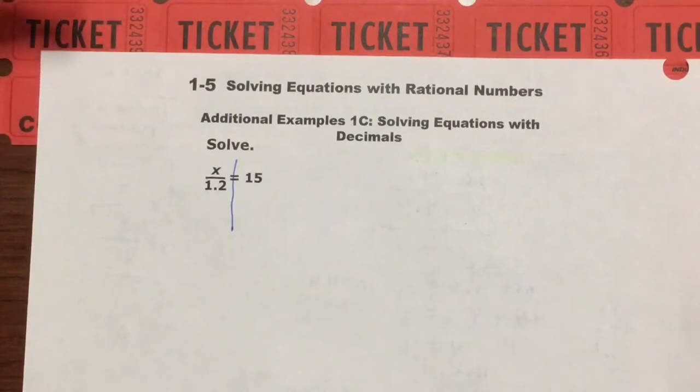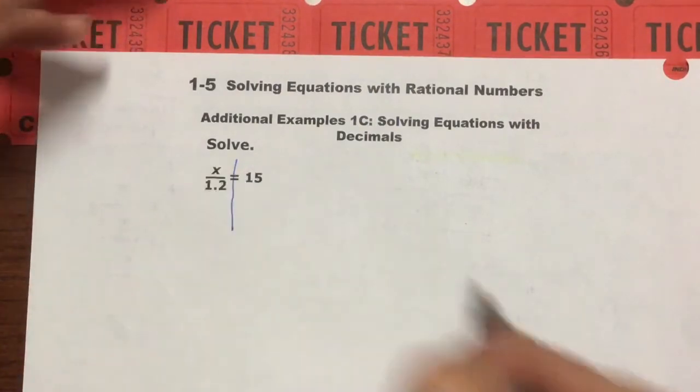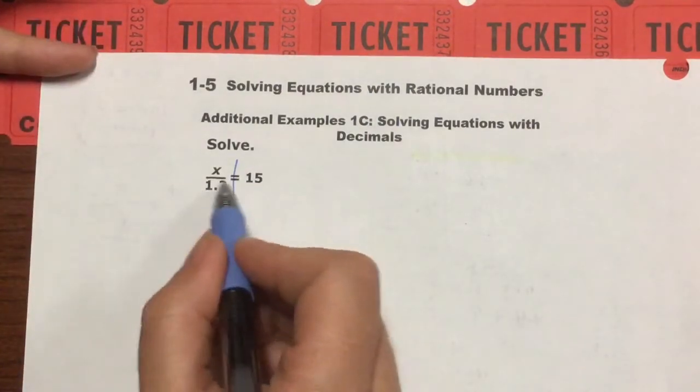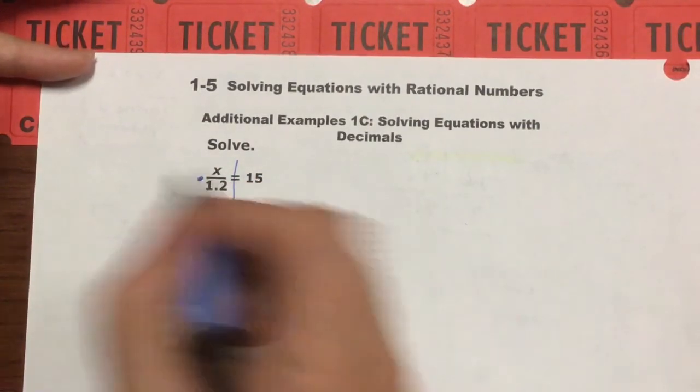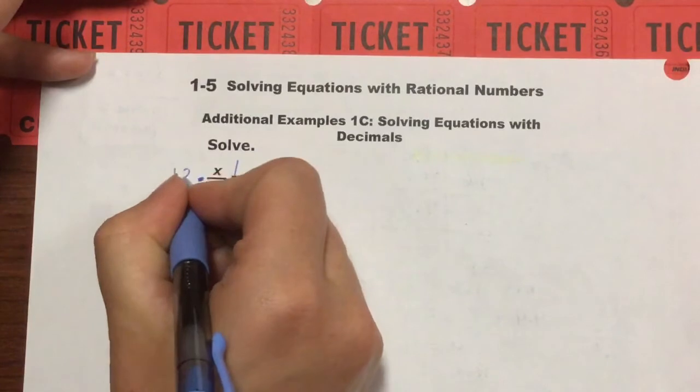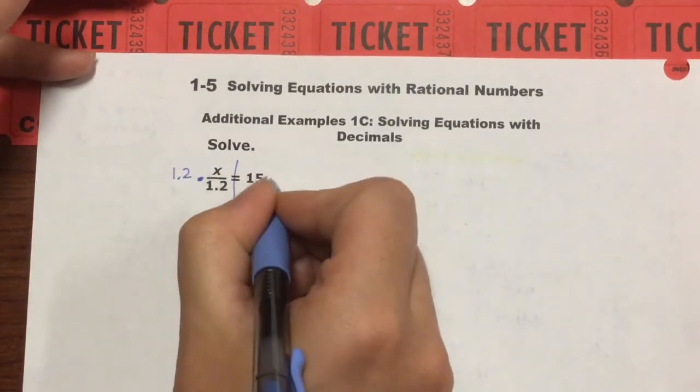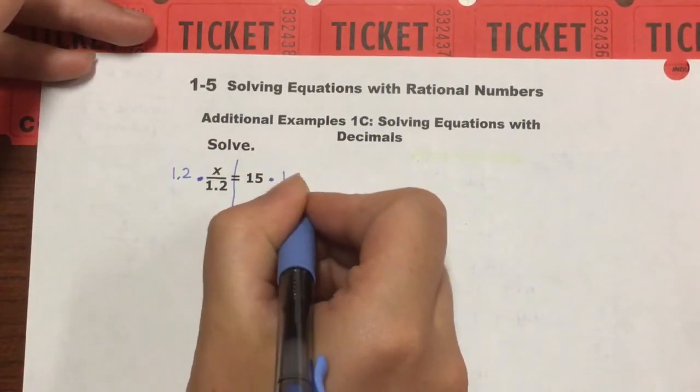So if we want to get x by itself, we have to do the inverse operation of division, which would be multiplication. So we are just going to multiply both sides by 1.2, whatever number this is. This is how I want you to show your work. You're just going to do a little dot there, which means multiplication. 1.2 multiply by this side and multiply by this side.